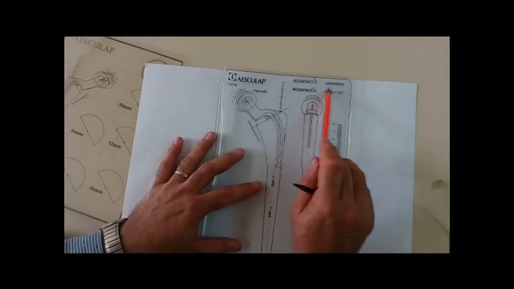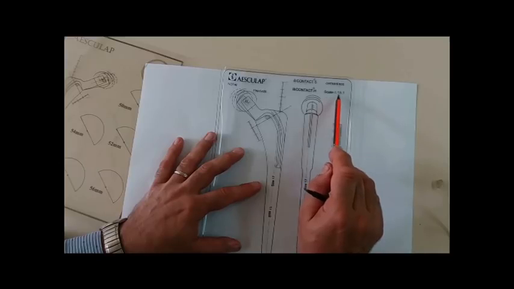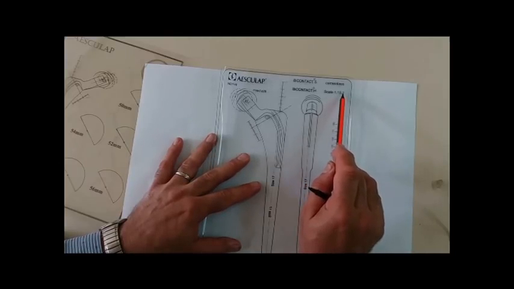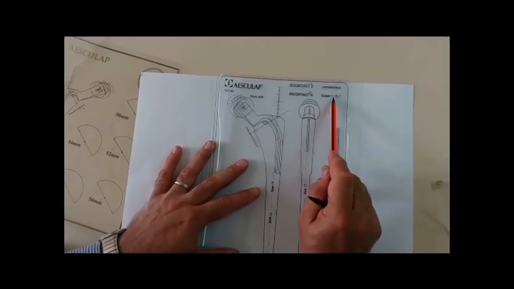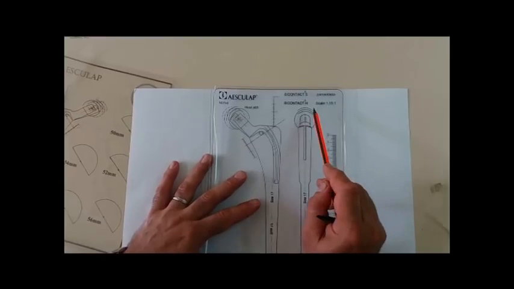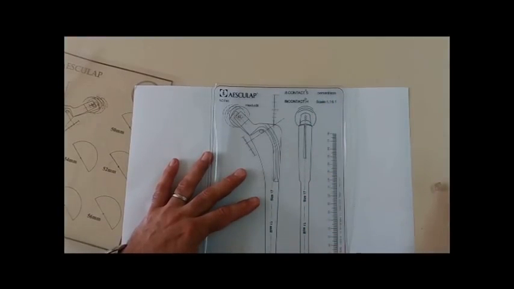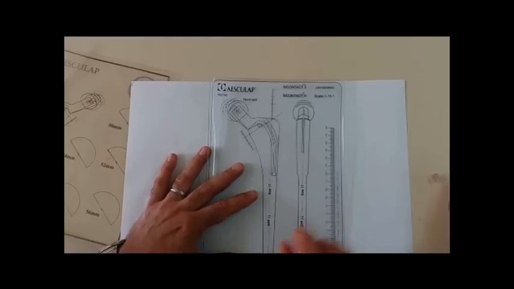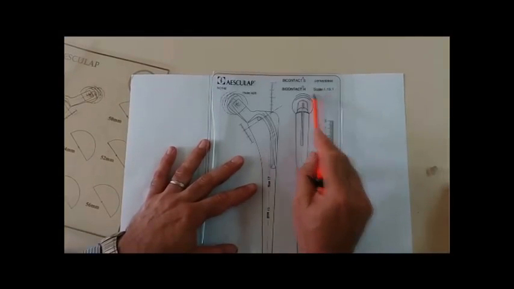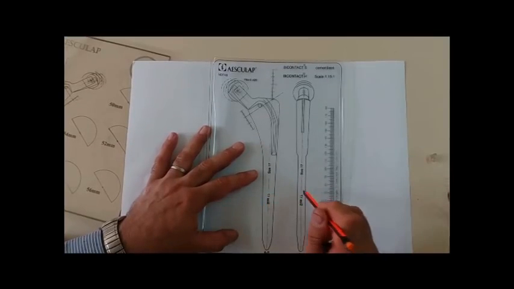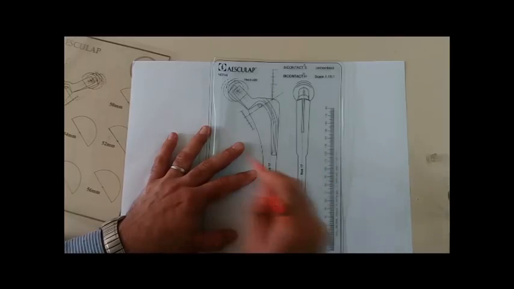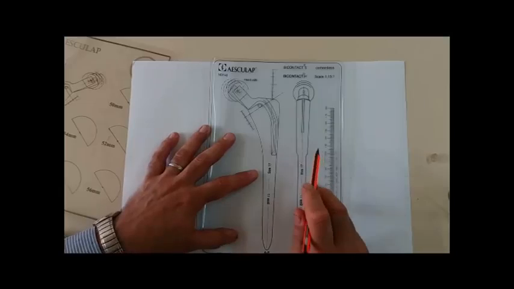And here is the scale. For this case, for example, the scale is 1.15 to 1. That's to say, 1 centimeter in reality appears in this template as 11.5 millimeters. So the magnification is 15%. That's to say, we should use this template only on an appropriately magnified radiograph of this figure. Of course, digital templating is much easier, because in the software we have the magnification of the radiograph, and we can set the magnification of the templates accordingly.